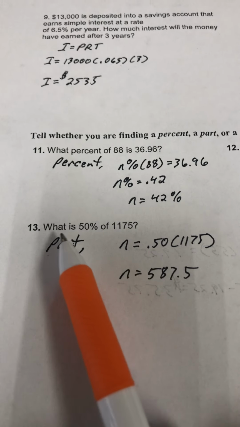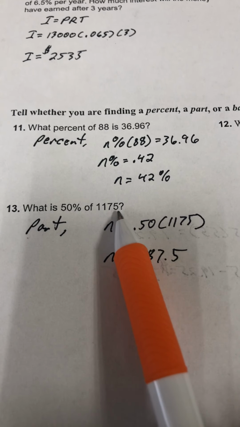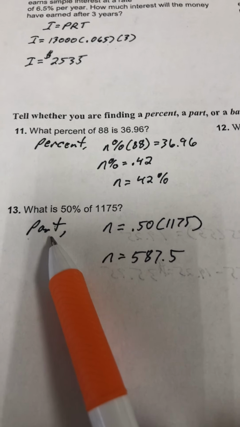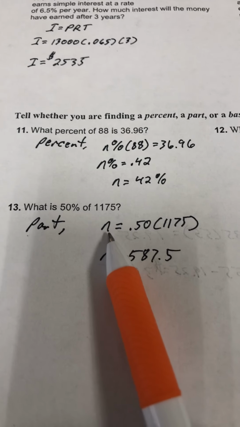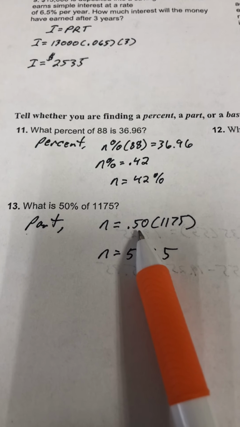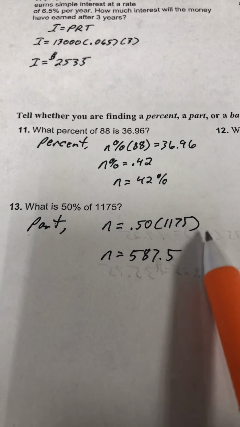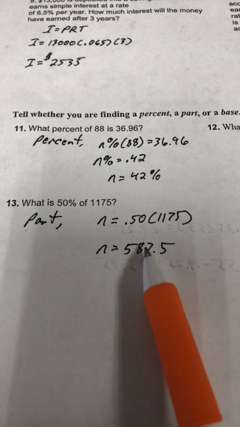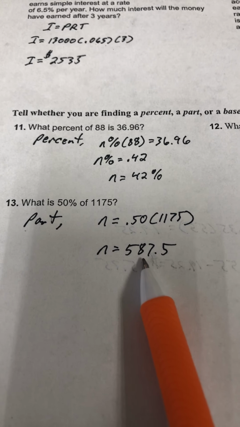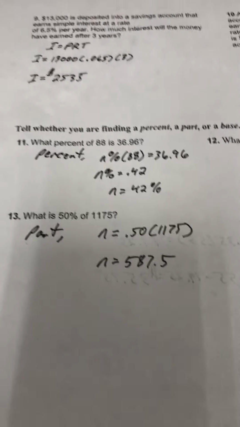And lastly, number 13, what is 50% of 1,175? Well, obviously we're looking for a part. We're looking for a part of 1,175. And then I just rewrote this. What is 50%, as a decimal, times 1,175? So I just take that 1,175 and multiply by 0.50, and bam, we have it right there. 587.5. All right, hopefully this helps, and good luck with those evens.